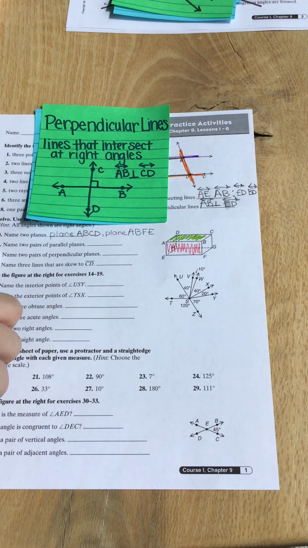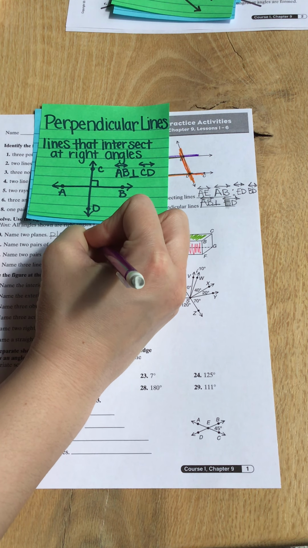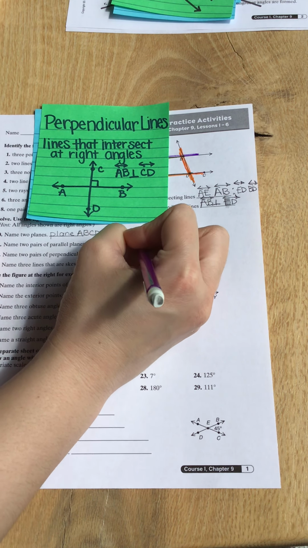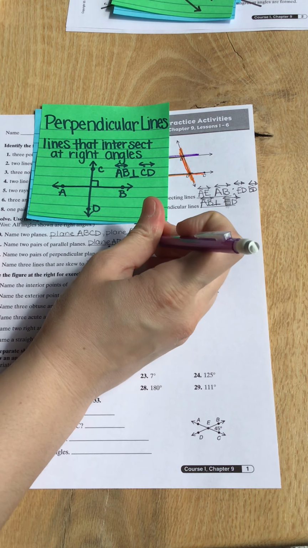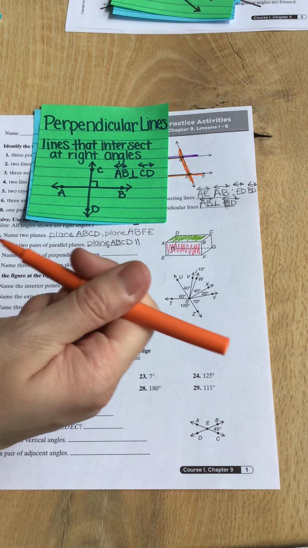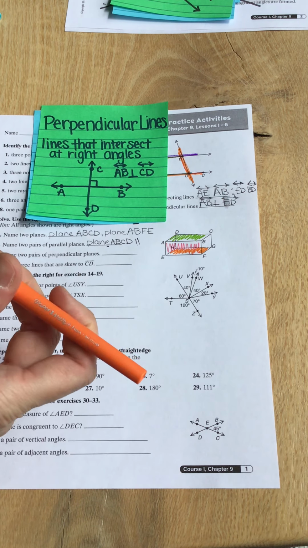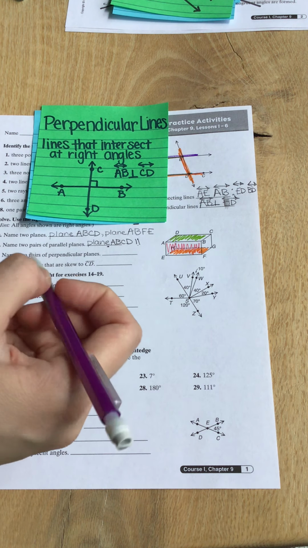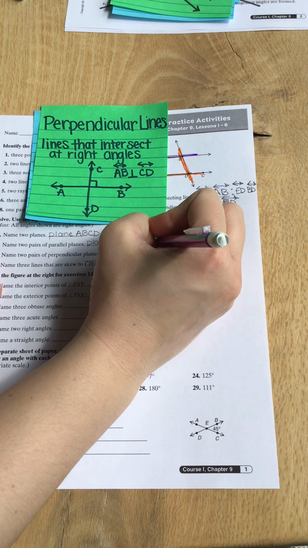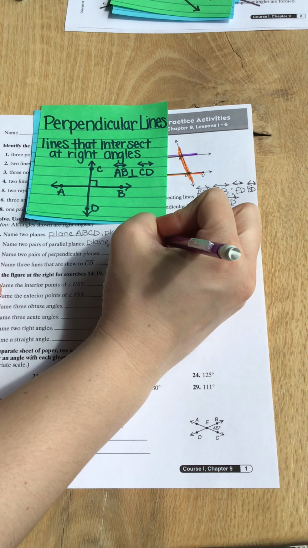So I'm going to go with my green plane, A, B, C, D. Plane A, B, C, D is parallel to, now I'm going to bring out my orange, this plane right down here. Just got to make sure that I write the correct labels and don't accidentally color over my letters. Plane E, F, G, H.